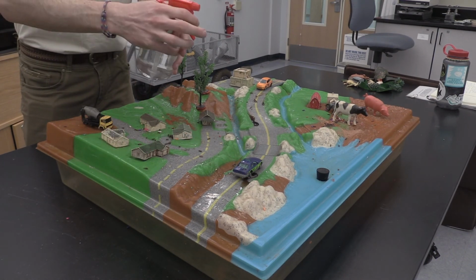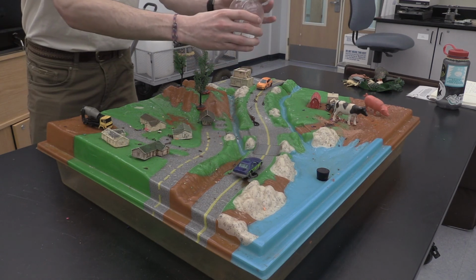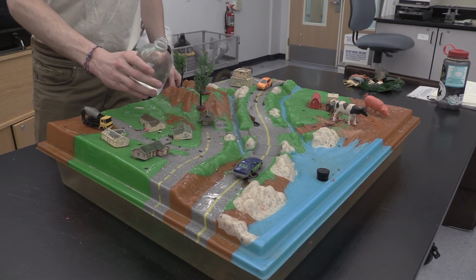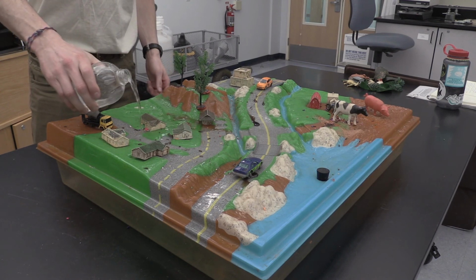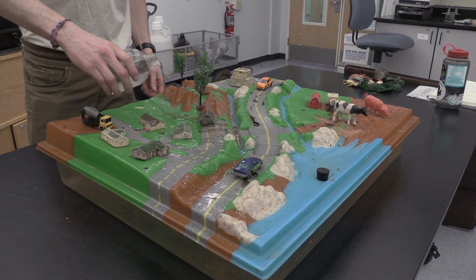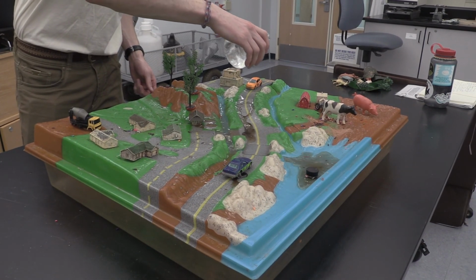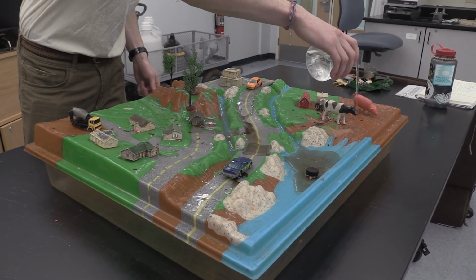And then as the instructor, you can unscrew the top and dump whatever's left. And this is our big torrential downpour. And you can see all of those pollutants flowing through our watershed down into the lake.